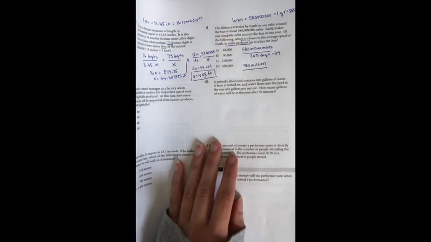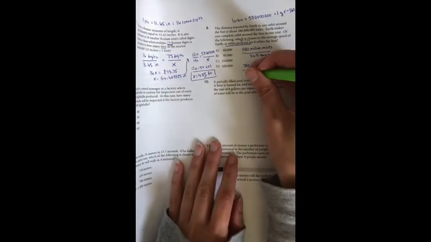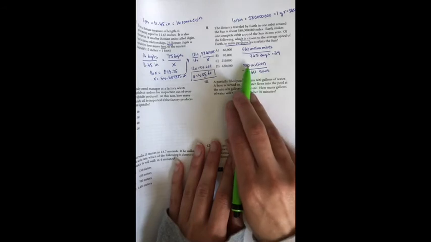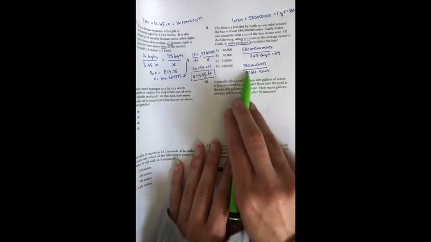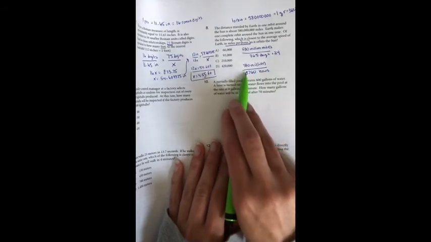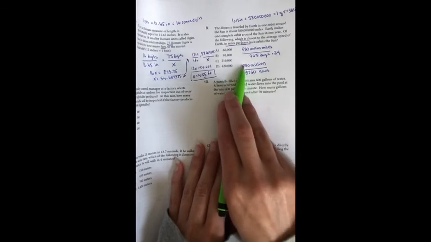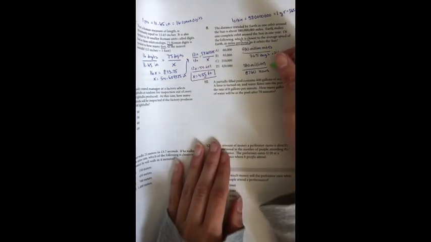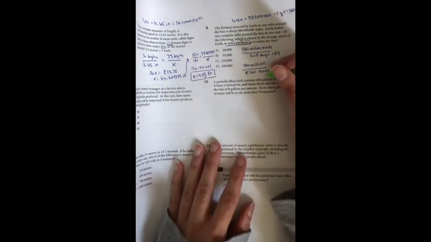365 times 24, that's 8,760 hours. Now we don't want it for 8,760, we want the unit rate. So we want per 1 hour. So we're just going to divide the 580 million by 8,760, because what we're really doing is dividing both by 8,760, so that 8,760 divided by 8,760 is 1 hour.